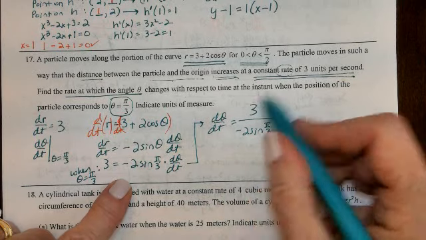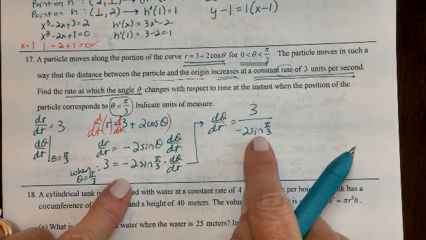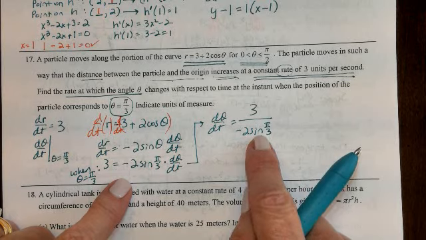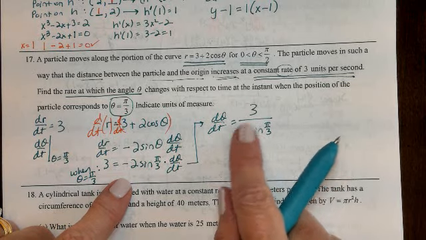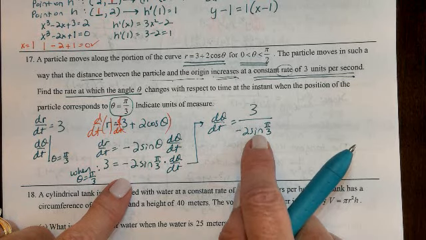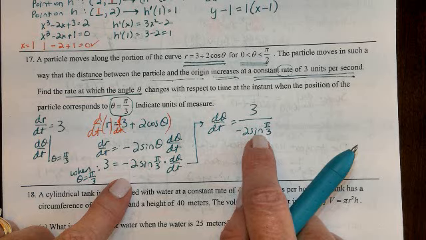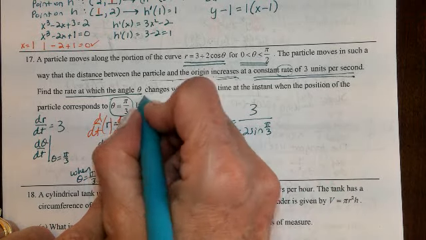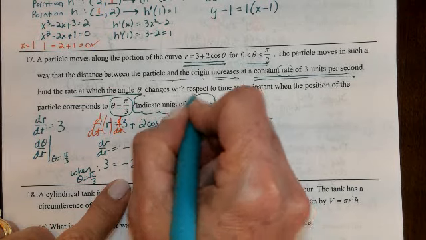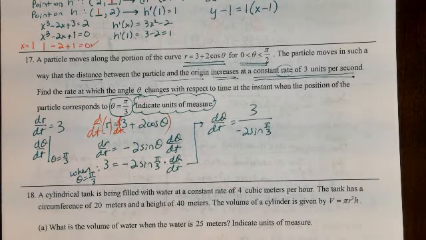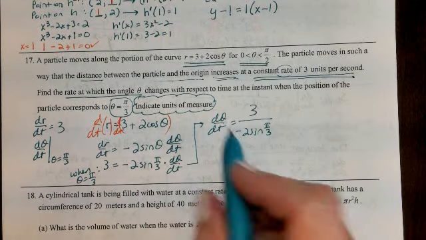All numbers except for a trig function, which is fine. That's fine to say stop. Yeah, you're good. You can say stop there. We do have to indicate units of measure though. So indicating units of measure, let's see.